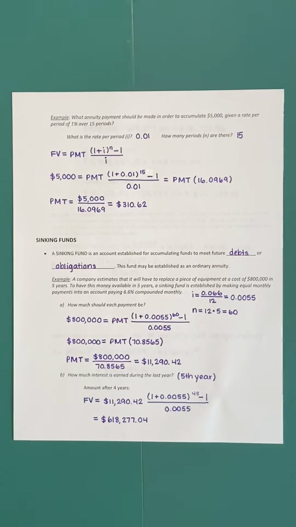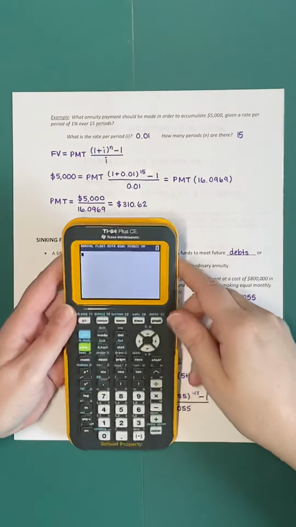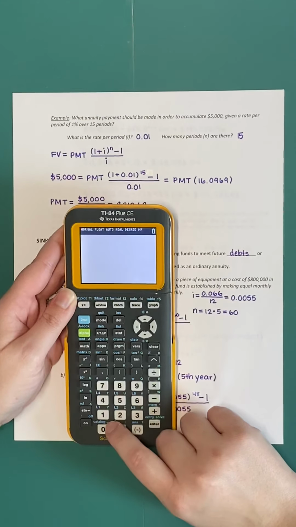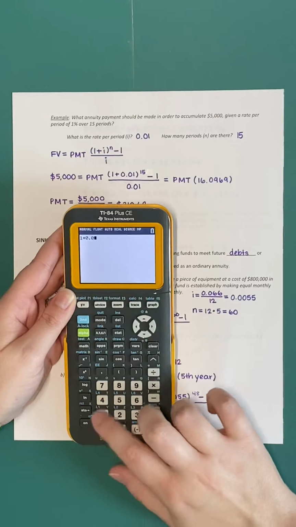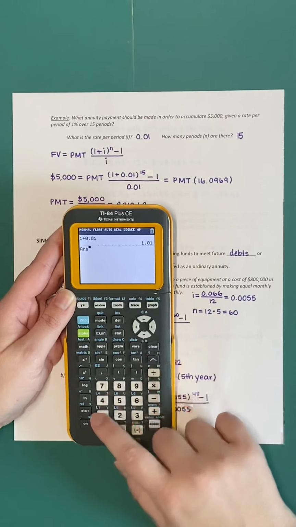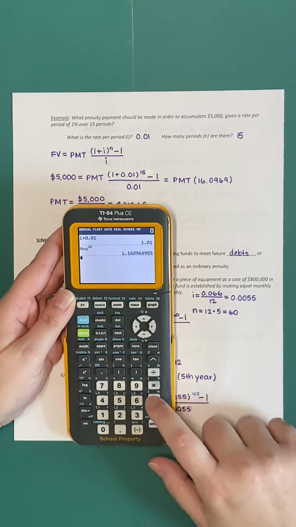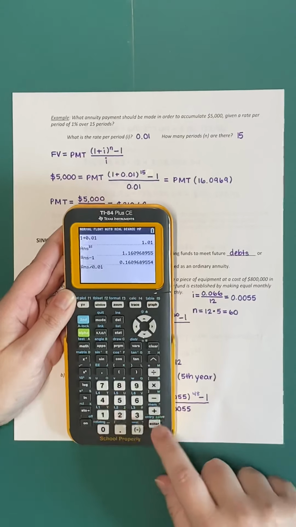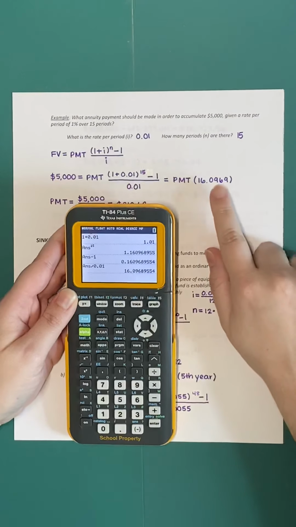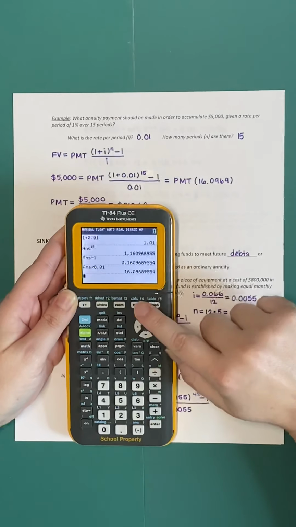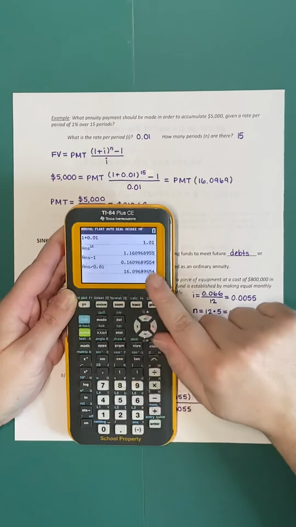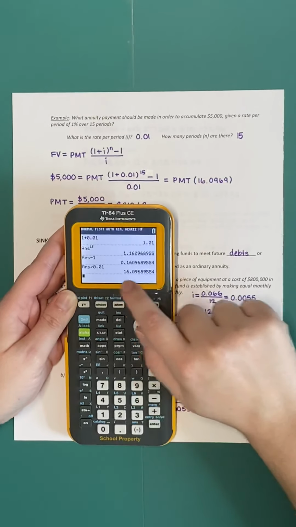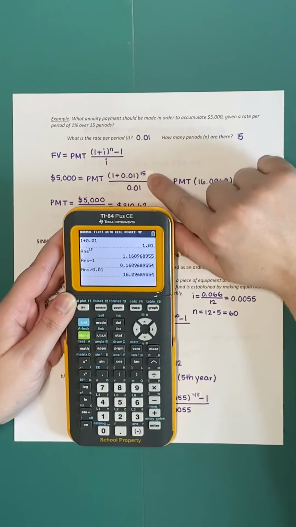Simplify all of that in your calculator. And again, I'm going to follow one step at a time, order of operations, just so I don't have to use any parentheses. So we'll start inside parentheses. So 1 plus 0.01. Now we're raising that to the 15th power. And then we're subtracting 1 from that. And then we're dividing by 0.01. Now I've approximated it on the actual sheet, but as with any problem, you want to keep that running total in your calculator and you want to build off of the number in your calculator. So this is now the number that's multiplied by PMT.